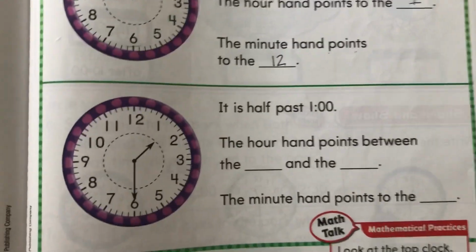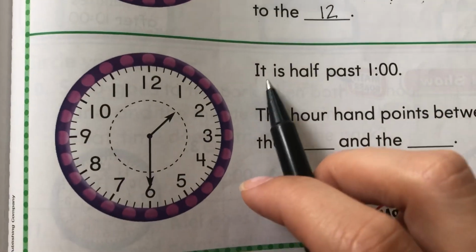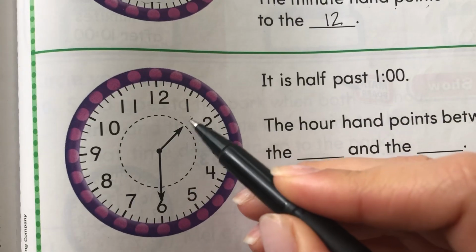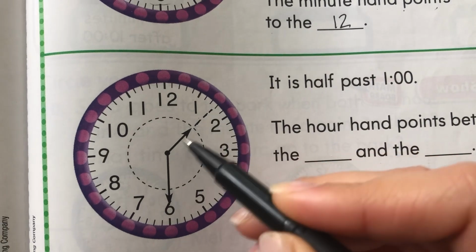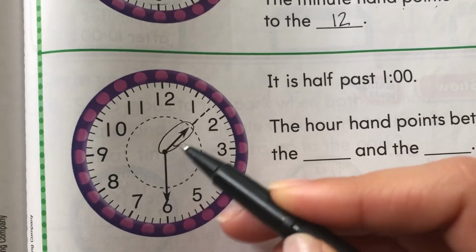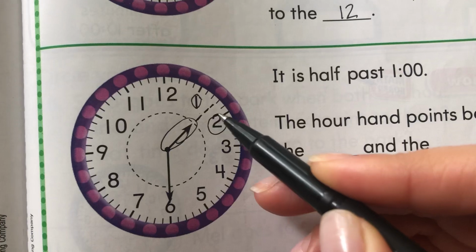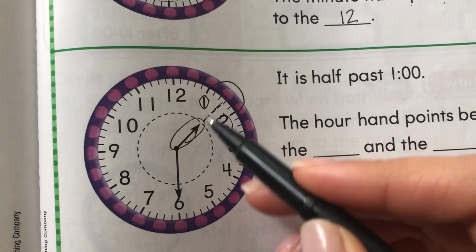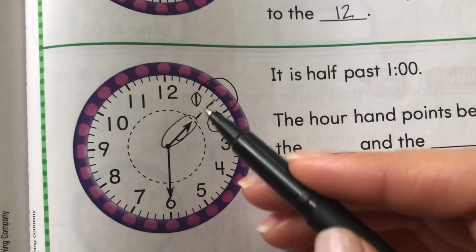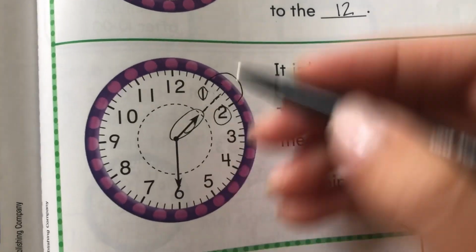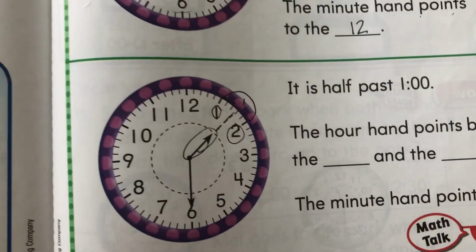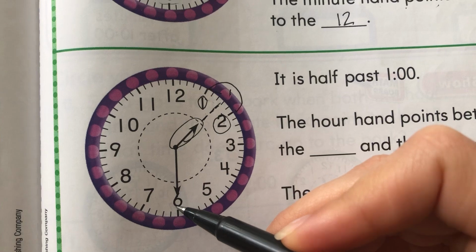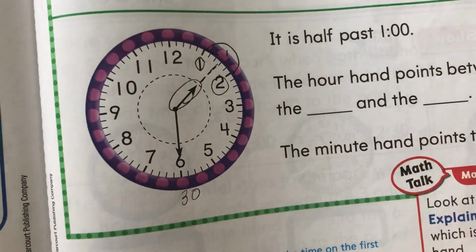Okay, let's do half past. It is 1:30. I know it's 1:30 because if I draw a dashed line from my short hand, the hour hand, I can see it's between the 1 and the 2, but remember it's still in that 1 zone. It's not 2 until this gets right on the 2. So it's still in the 1 zone, so I know it's still 1 o'clock. That's the hour. And the minute hand is pointing to the 6, so I know that means 30 minutes have passed.